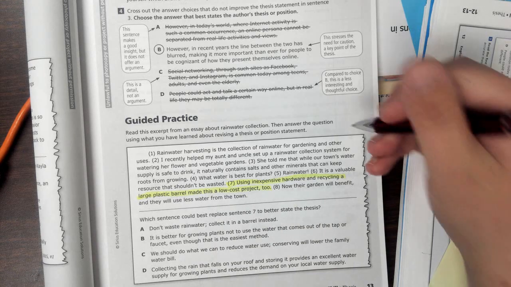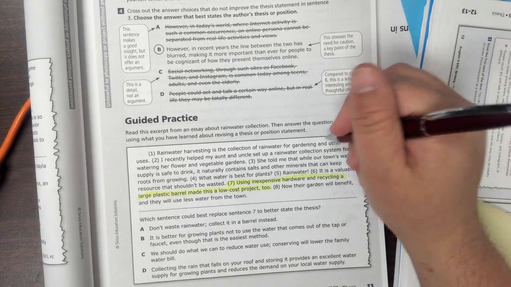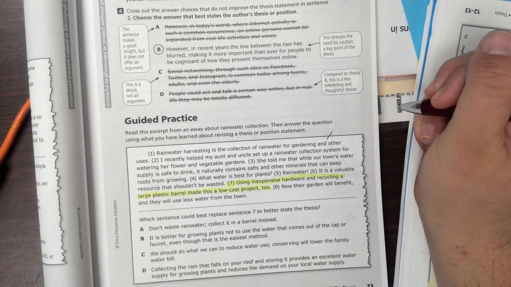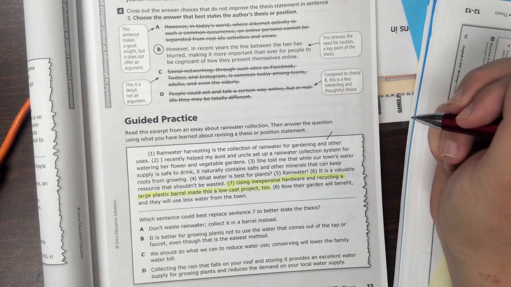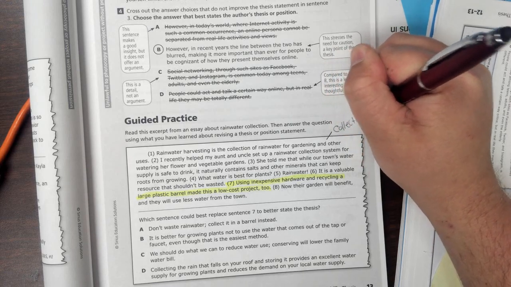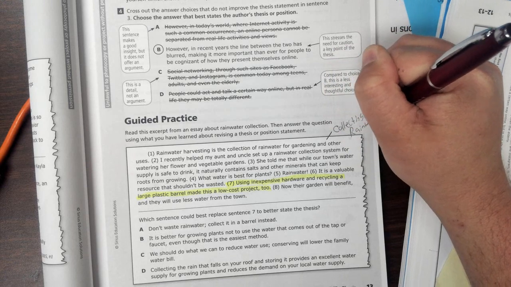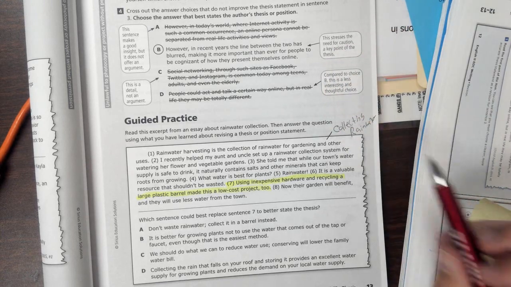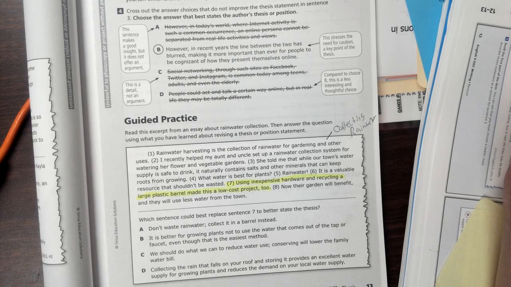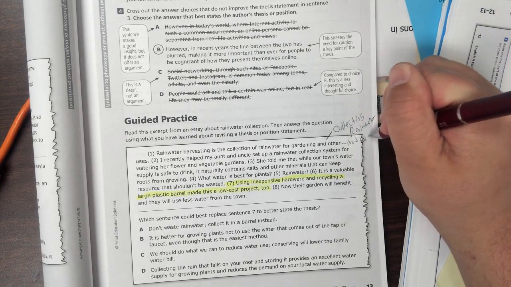So let's summarize. Basically, what is this entire essay about? The first thing is collecting rainwater. My handwriting is atrocious, so that says collecting rainwater, just so you know. It's also about not using the town's water.